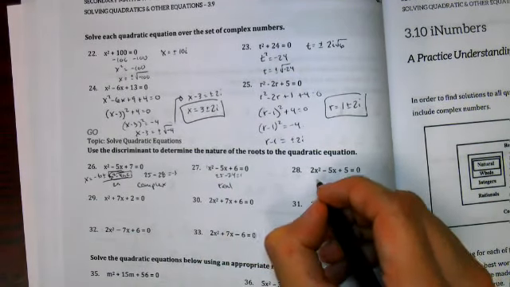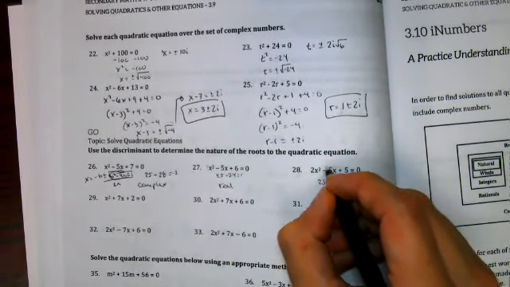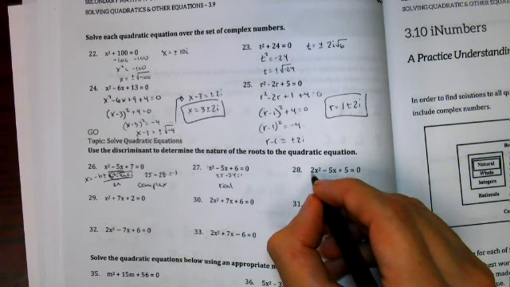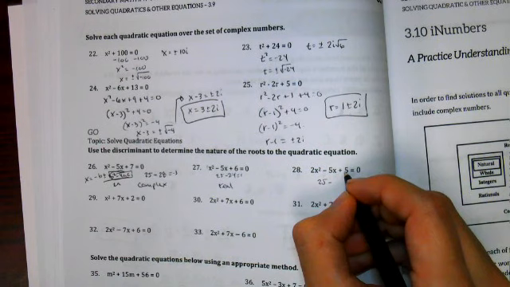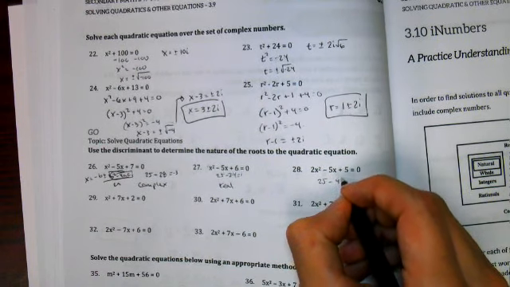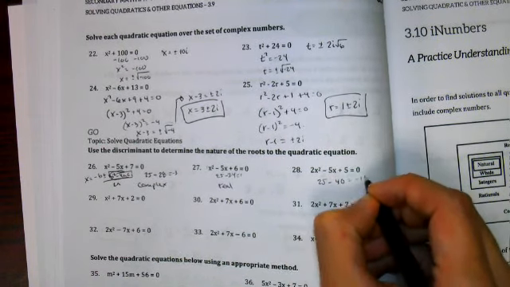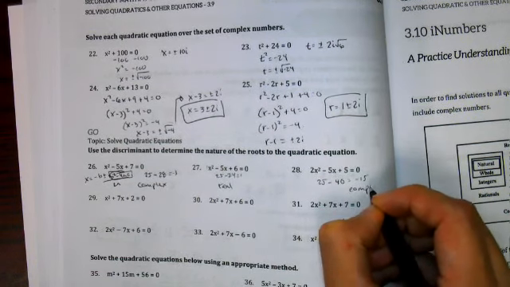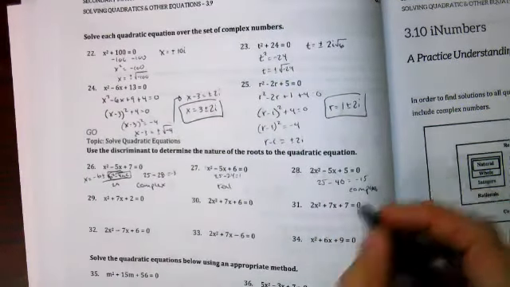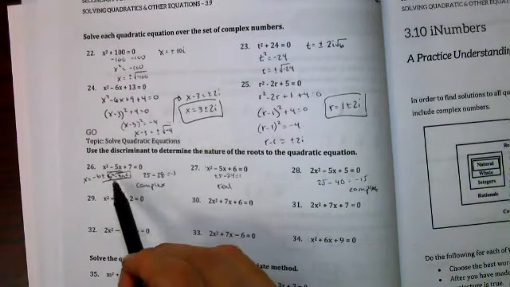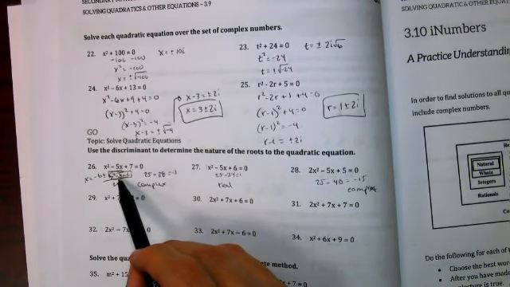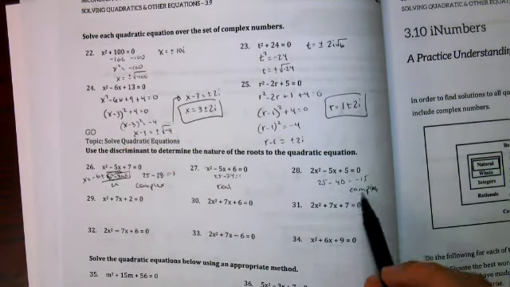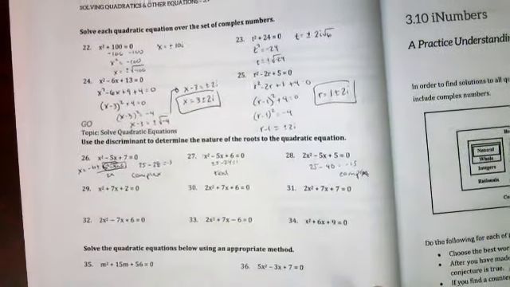Okay, here we've got 25 minus 4 times 2, which is 8, times 5 is 40. It's going to be negative 15. These are going to be complex because it's negative. I'm basically just plugging it into here to see if this would be negative, because if it's negative, then we take the square root of a negative number, and that would lead to a complex answer.